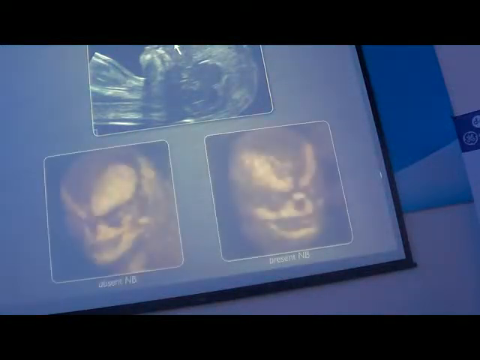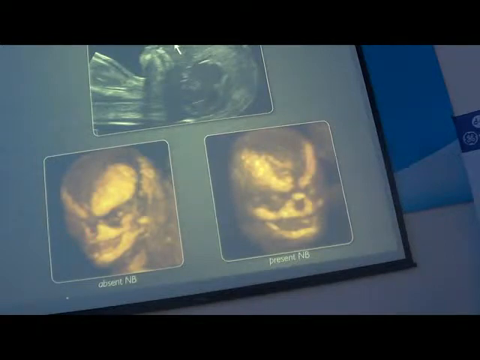And this is the nasal bone with 2D. Here is the 2D image showing the nasal bone. And with the maximum mode, two fetuses, one with a normal nasal bone here, and the other one with absent nasal bone. With the maximum mode, on the right you can see the nasal bone here, while on the left the nasal bone is absent.